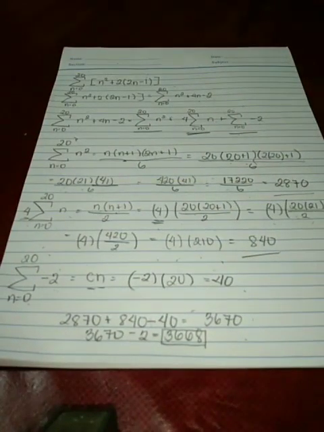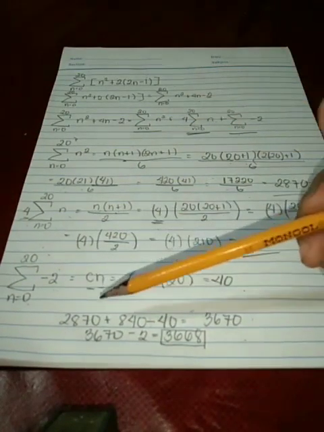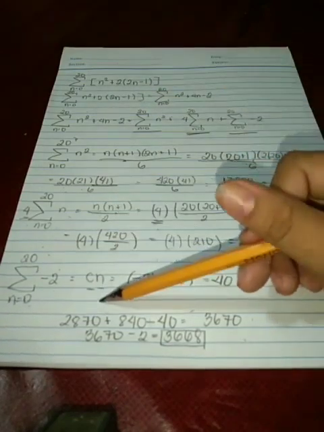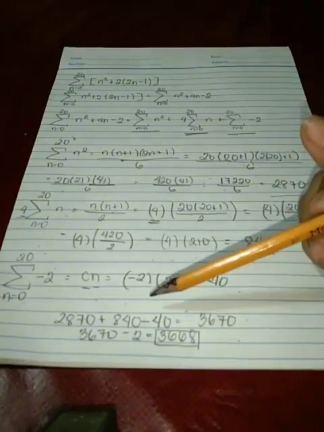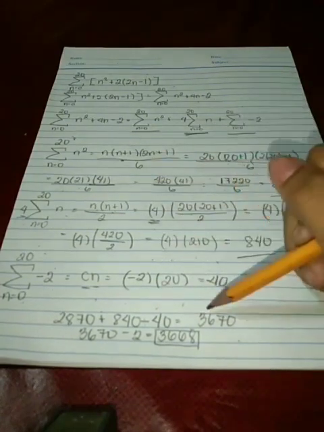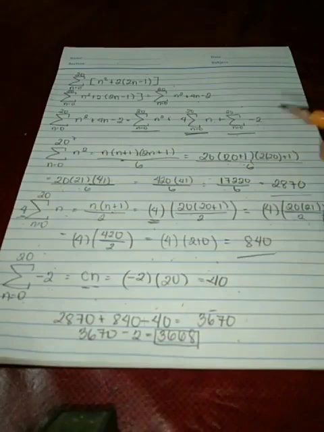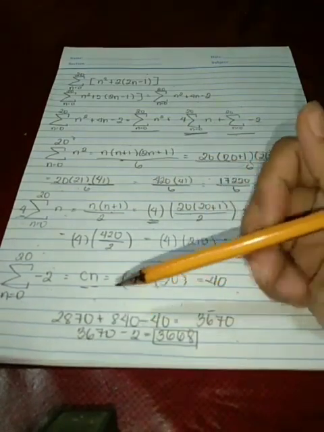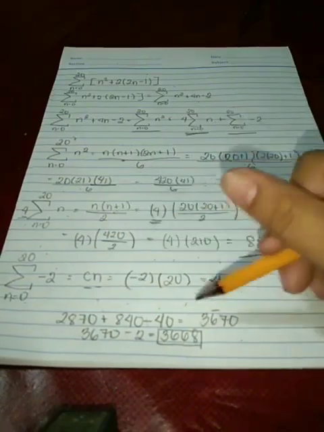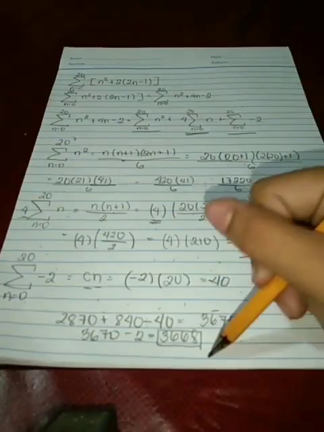So kapag pinag-add natin sila lahat, 2,870 plus 840 minus 40 is equal to 3,670. 3,670 minus 2 and our final answer is 3,668. Thank you.